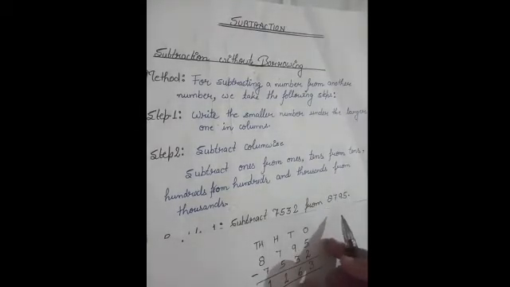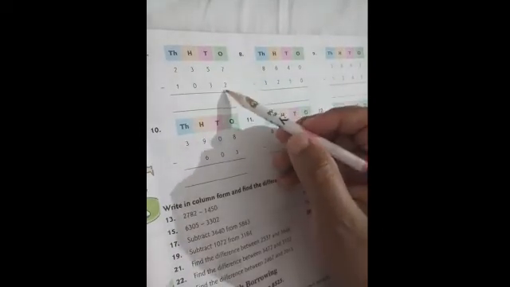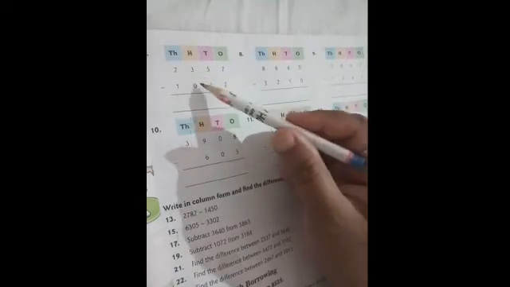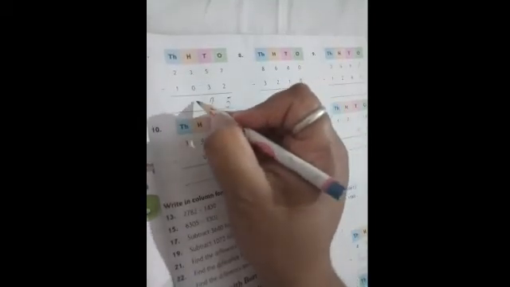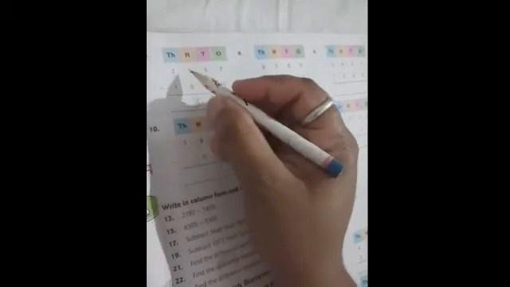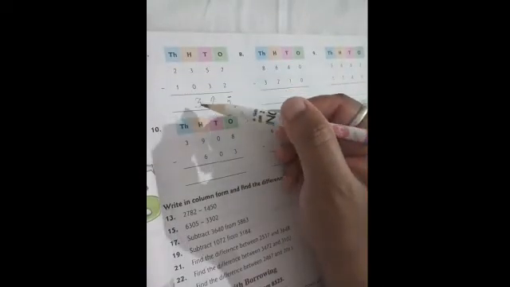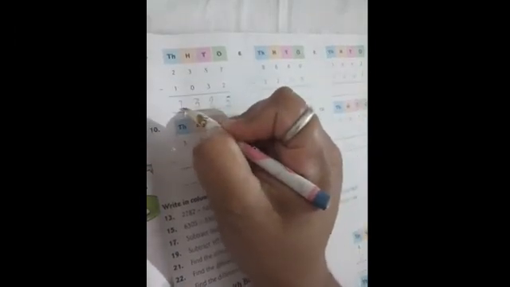To make it more clear, let's discuss it with the help of one more example as given in your book. As the numerals are already arranged in form of columns, we will subtract ones from ones, tens from tens, hundreds from hundreds and thousands from thousands. Here 7 minus 2, which is equal to 5. 5 minus 3, which is equal to 2, and 3 minus 0 is equal to 3. Whenever we subtract any digit from 0, we will get the same number or digit. 2 minus 1, which is equal to 1. Now I hope it will be clear to you.